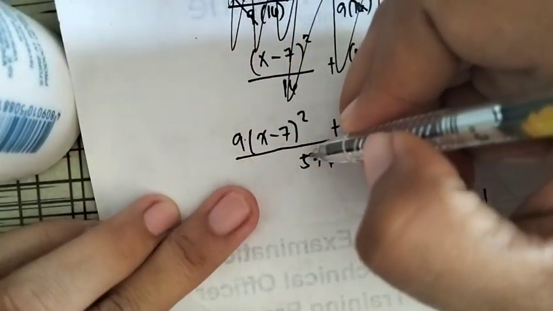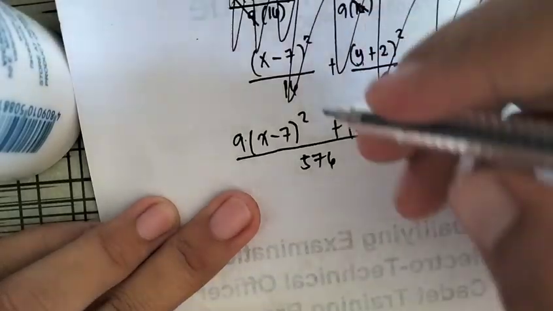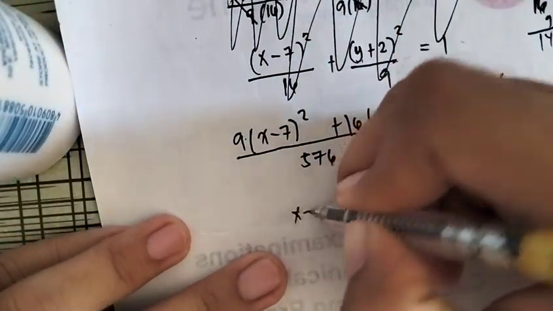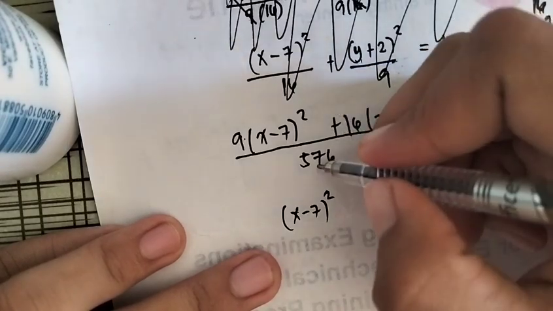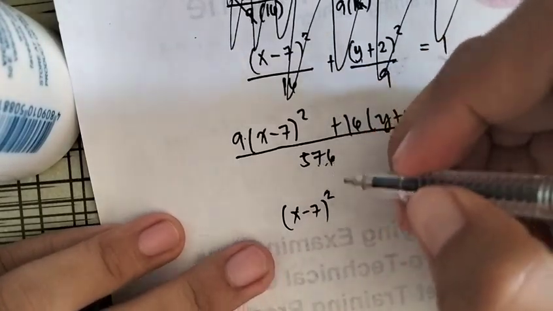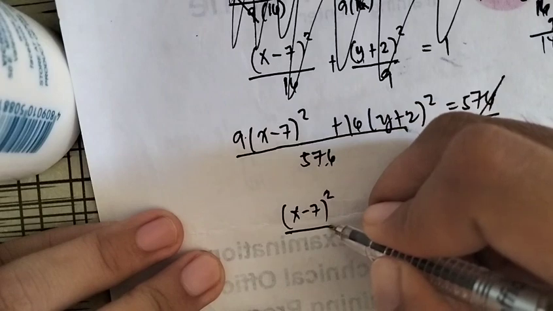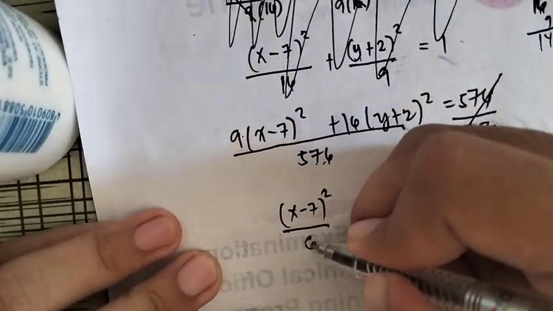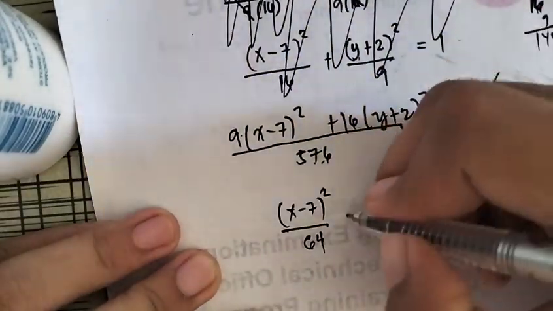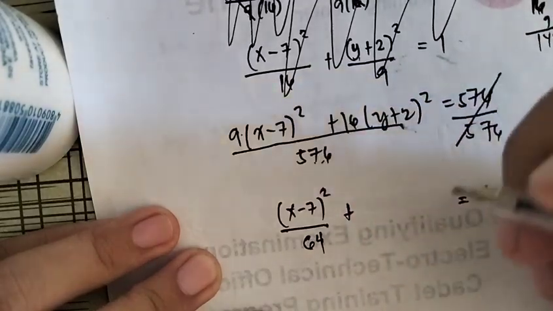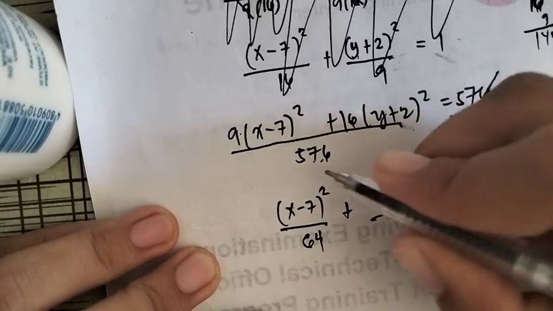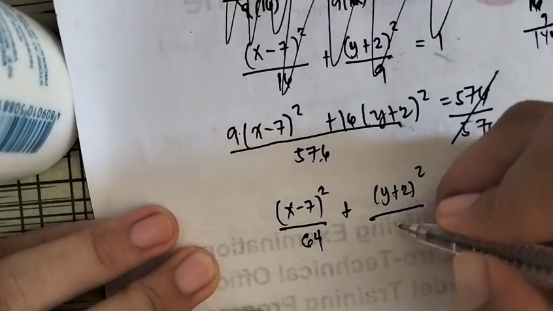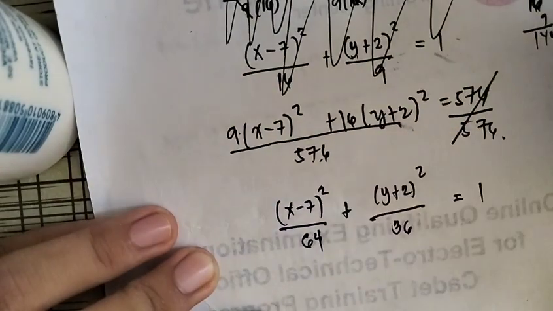So 9 over 576. So, x minus 7 squared. So, pila man na? 576 divided by 9. 64. So, over 64 plus. So, 16 over 576. Pila na siya? Kung sa ubos, may man siyang 576 divided by 16 na kay 36.